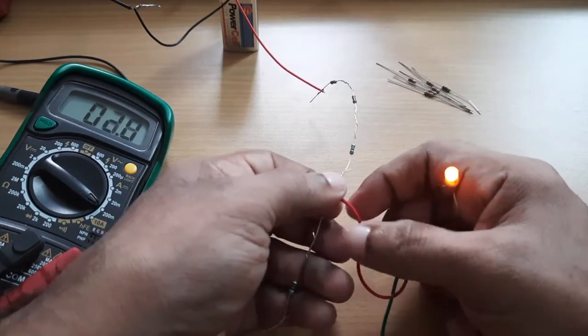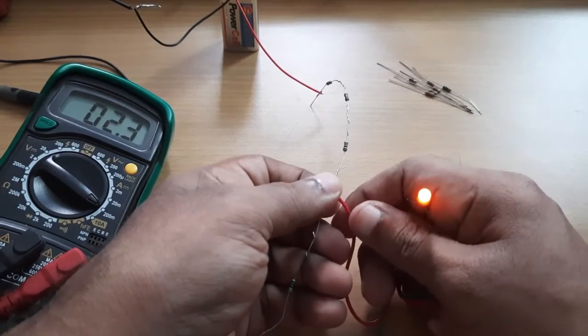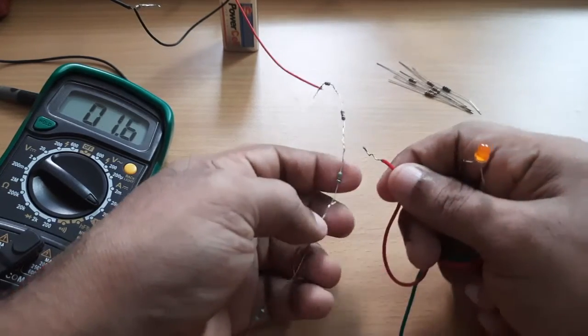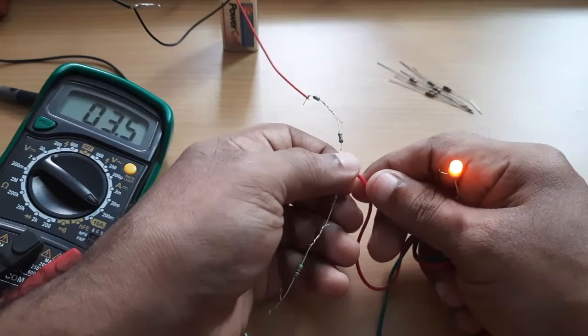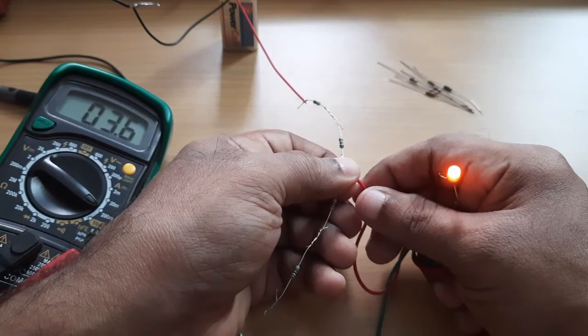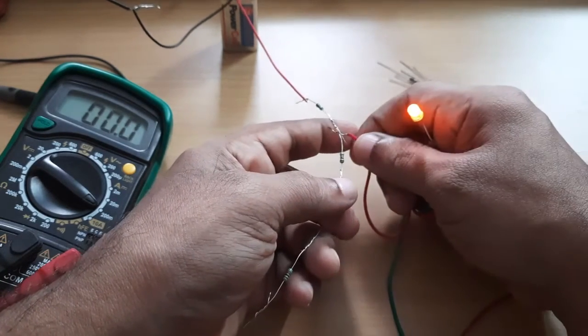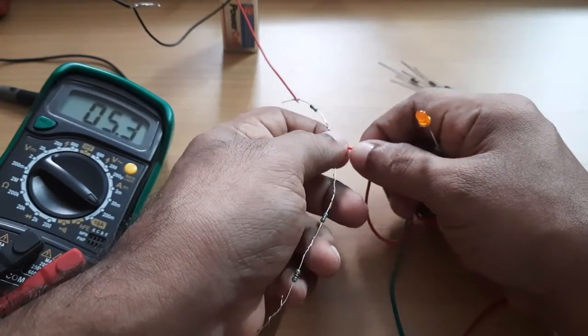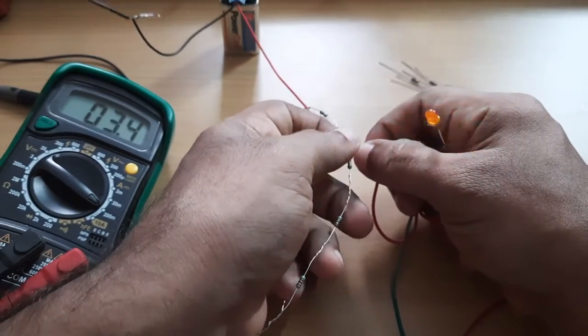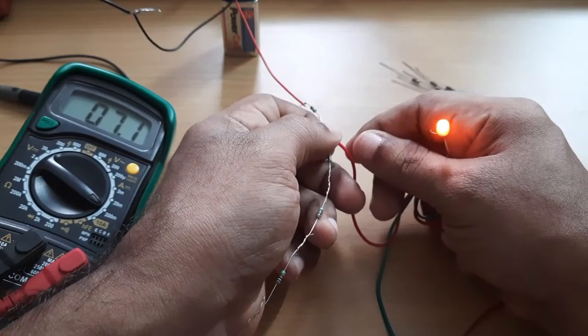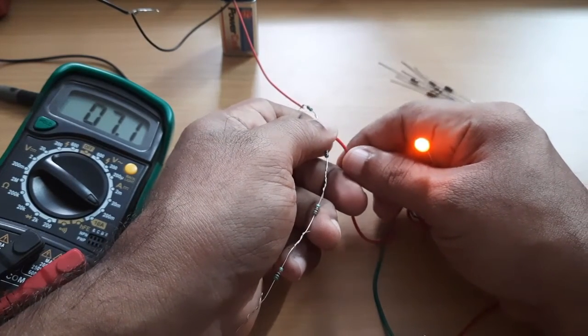And here you can see 7.1 milliamp current.